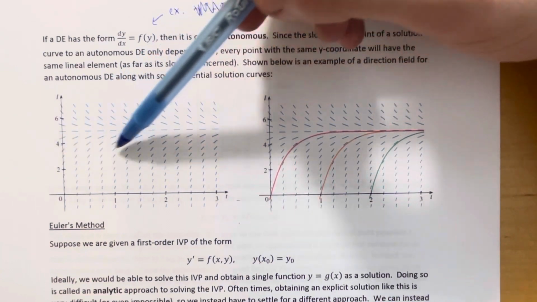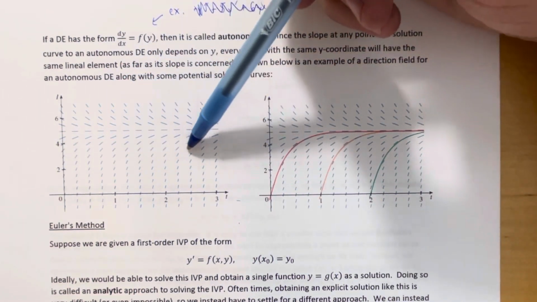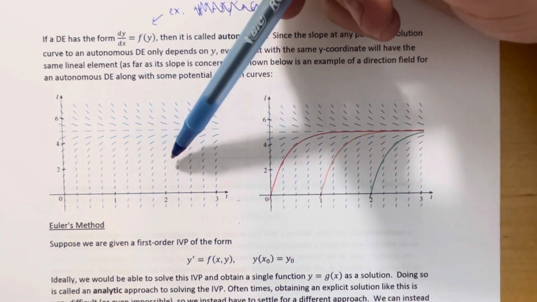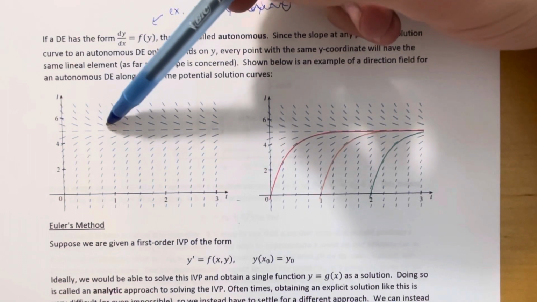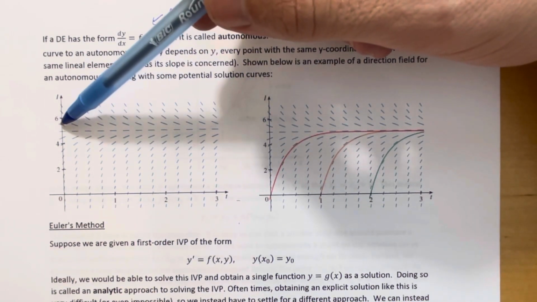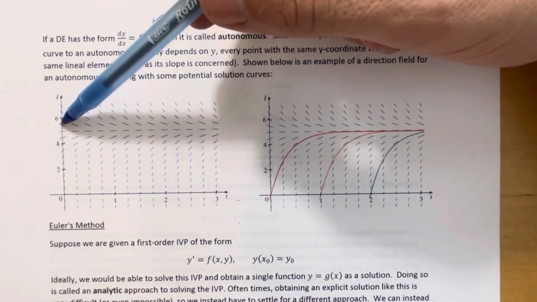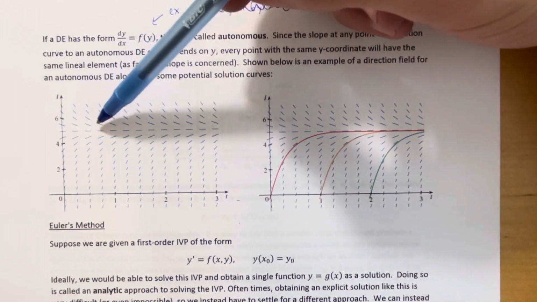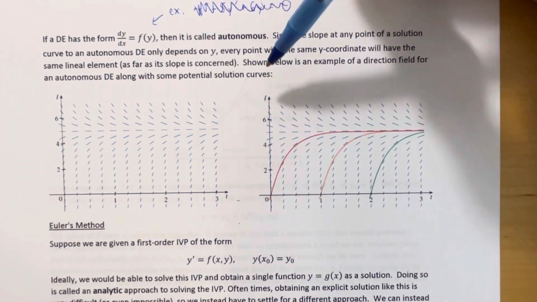If you pick any row of lineal elements, you'll see that in each row, all of the lineal elements look identical. So here they're all horizontal. Here they all have the same negative slope. And the reason for that is because on any horizontal line in the plane, you have a fixed y value, but you have varying x values. And according to this, those different x values won't change whatever that slope is if you fix your y.